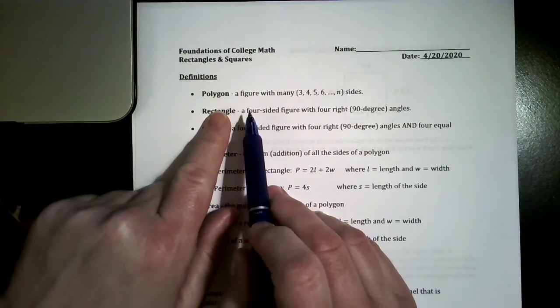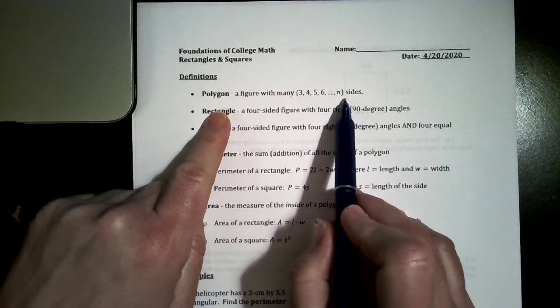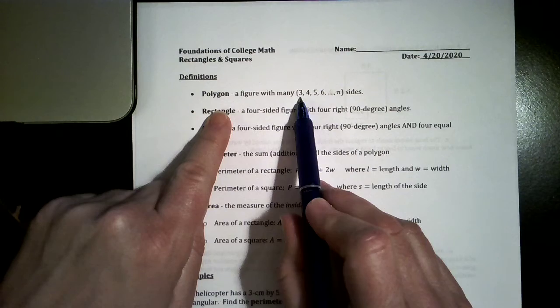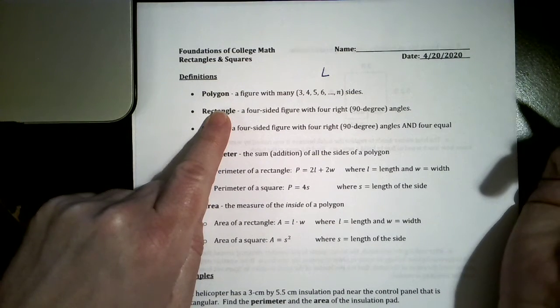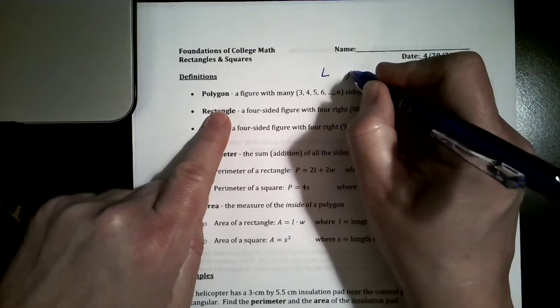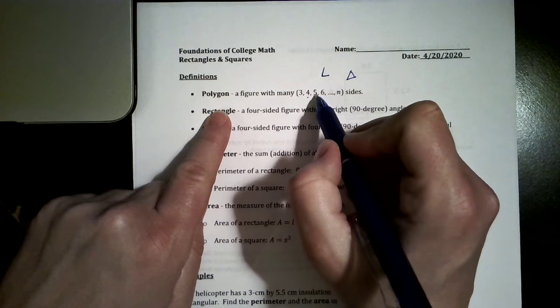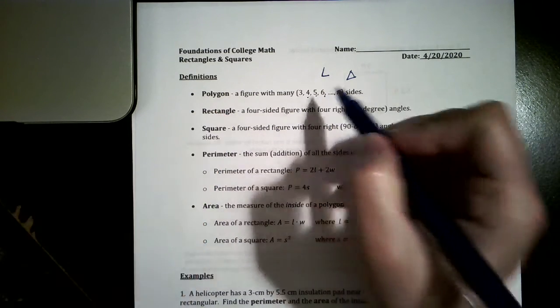So a polygon is a figure that has many sides. You have 3, 4, 5, 6, all the way up to n number of sides. It could have 100 sides for all we know. It just can't have less than 3, because if you have 2 sides, you don't have a polygon, you just have an angle. But if you have 3 sides, that creates a triangle. A 4-sided figure is a quadrilateral, a 5-sided figure is a pentagon, a 6-sided figure is called a hexagon.